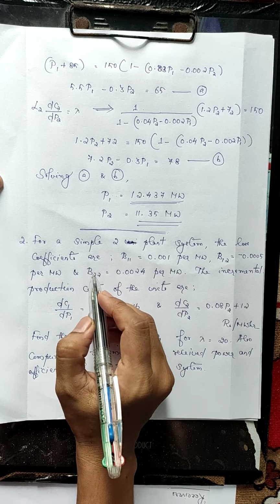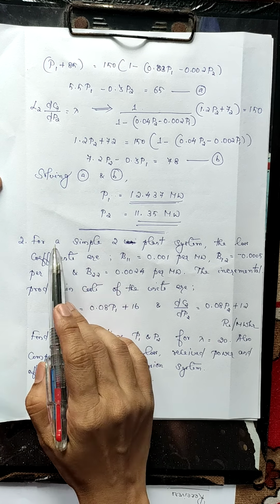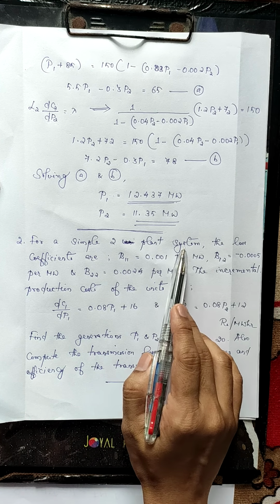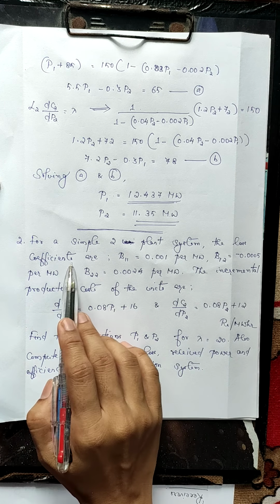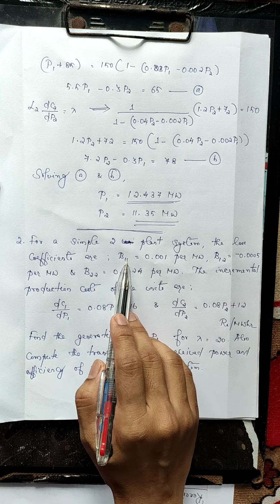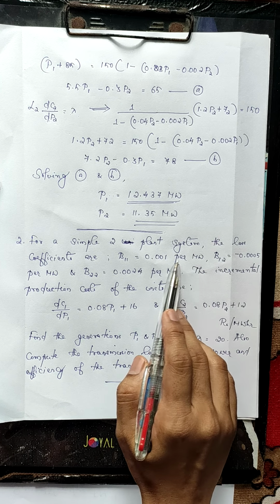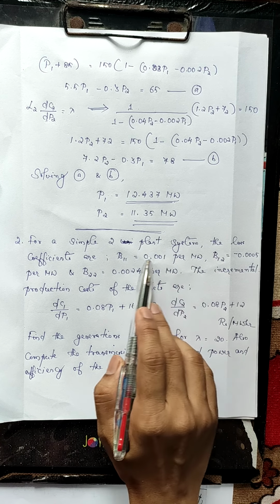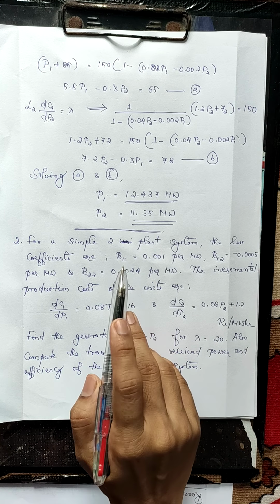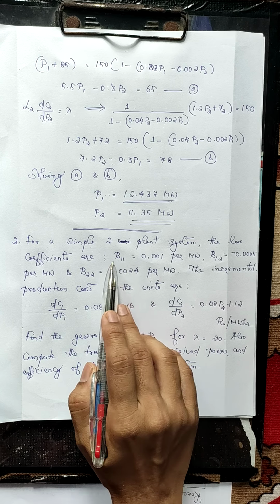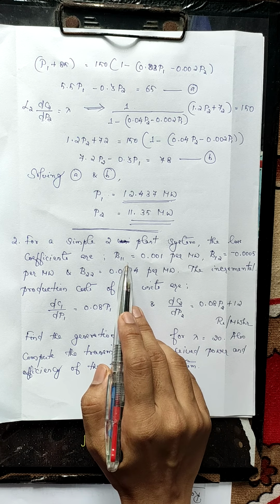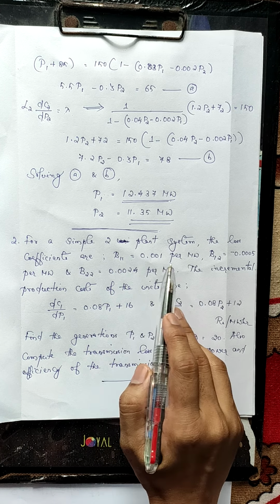Let us solve another question. For a simple two-plant power system, the loss coefficients are B11 is equal to 0.001 per megawatt. That means megawatt inverse. So we know that if powers are in megawatt, B coefficients are expressed in megawatt inverse.